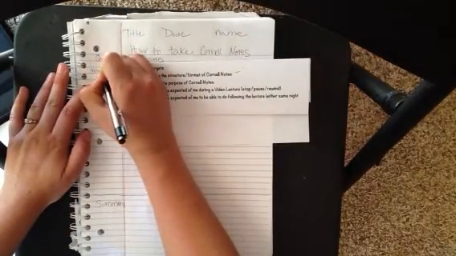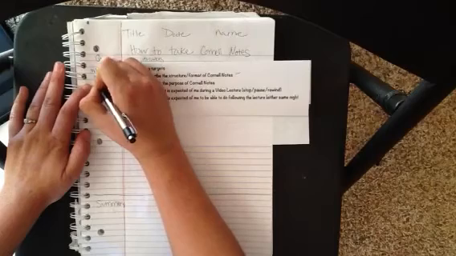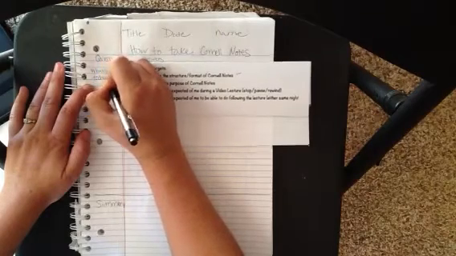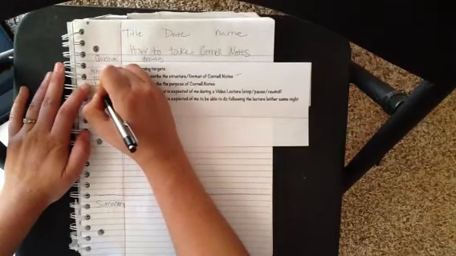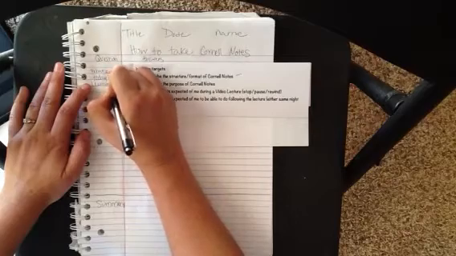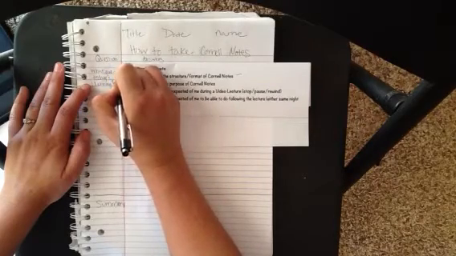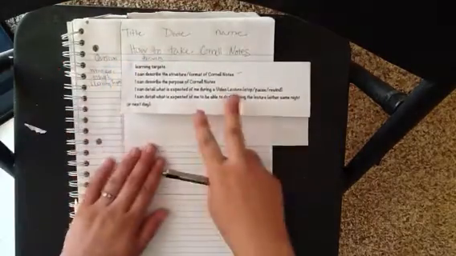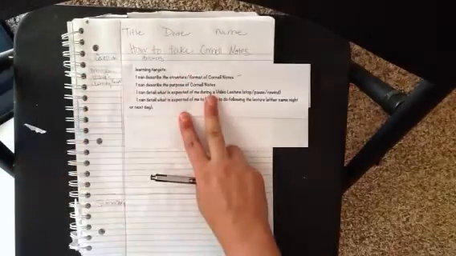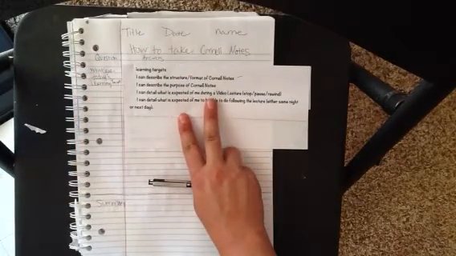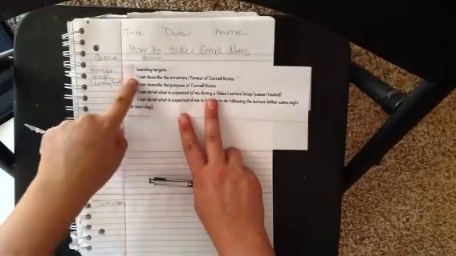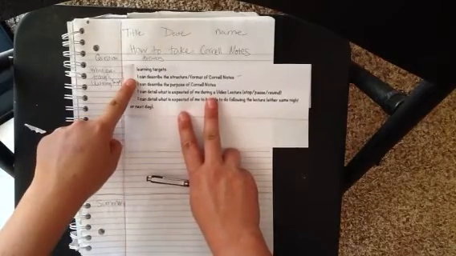So what you're going to write over here are today's learning targets. Now, some students just cut this out from their electronic agenda and paste it right in. Others like to handwrite it, whatever you choose. I do not care. But they do need to be at the very top of your paper, just like this.